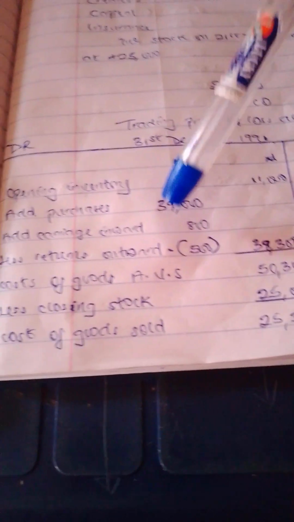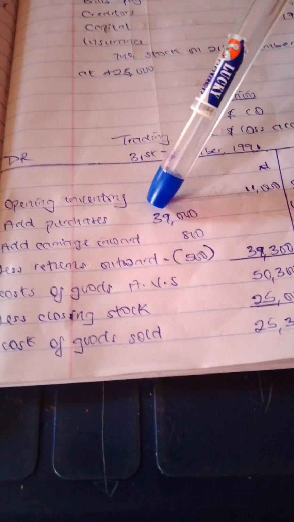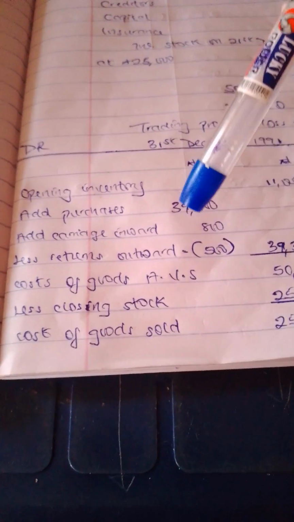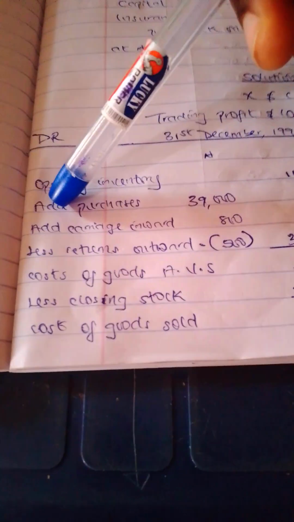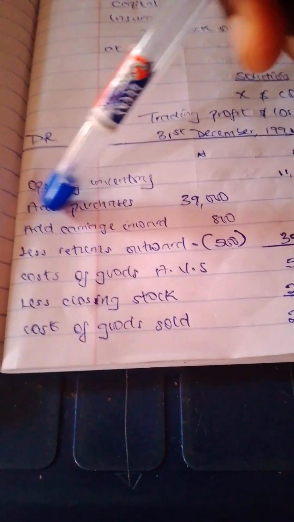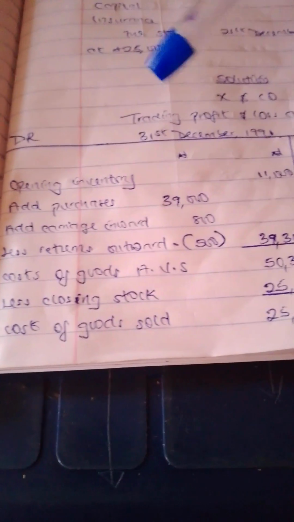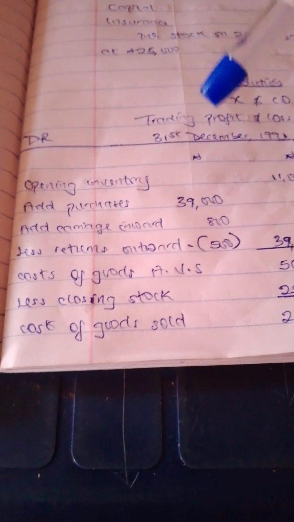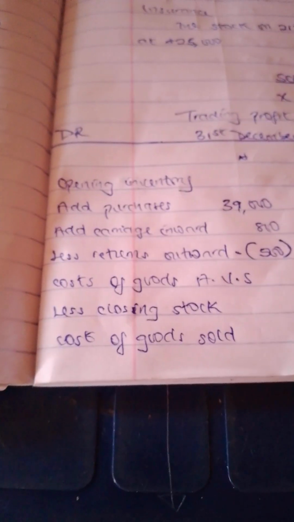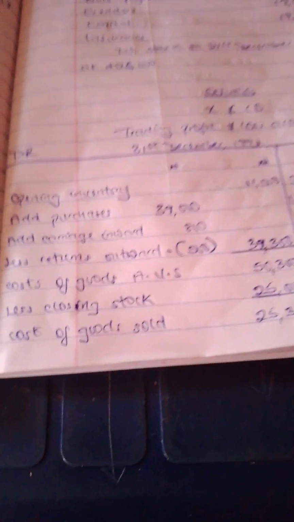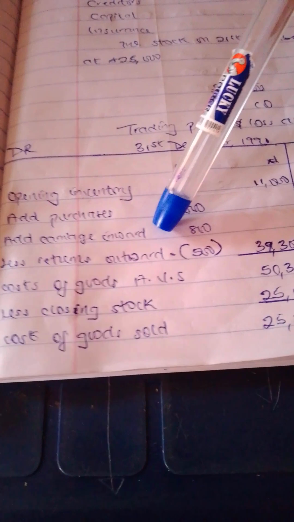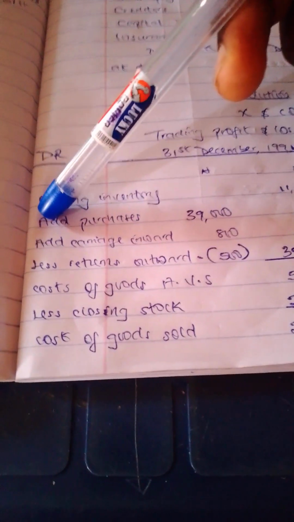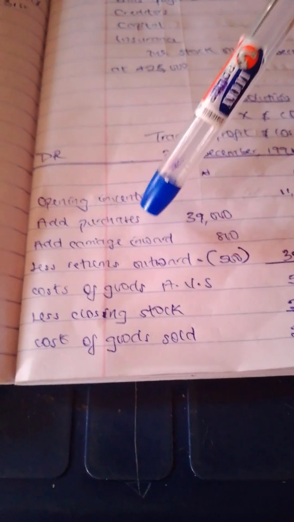Now to solve this, we have 39,000 plus 800. This add means plus. It's just a nickname in trading profit and loss, and there's no need of you putting the plus here. Once you write add, just know that what you're going to do is to add it together.